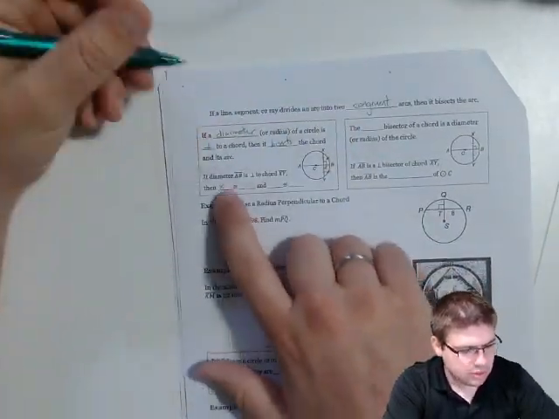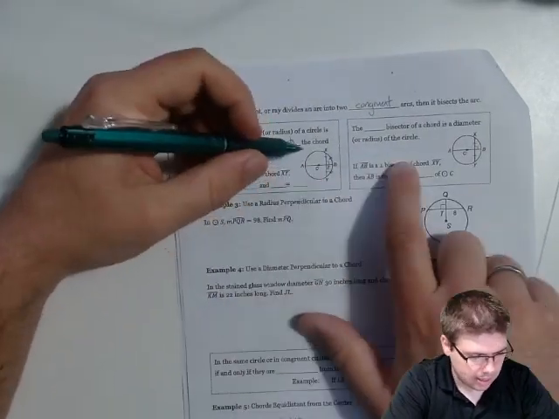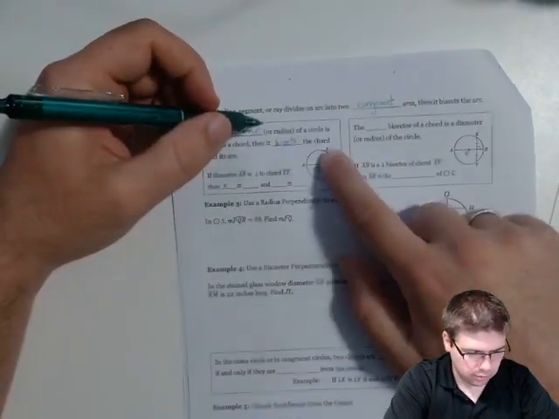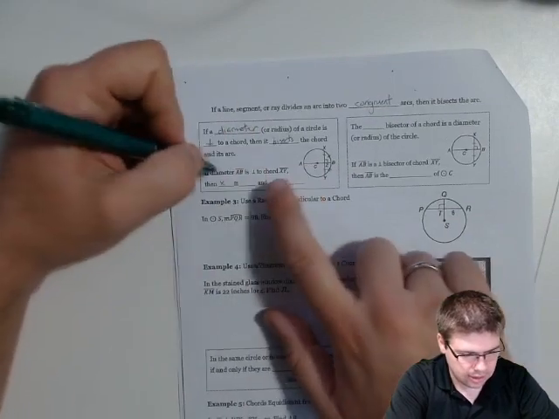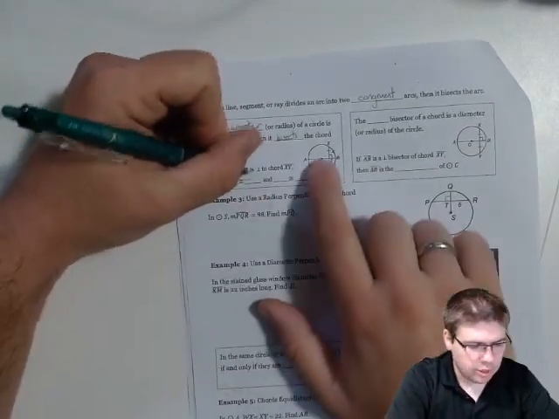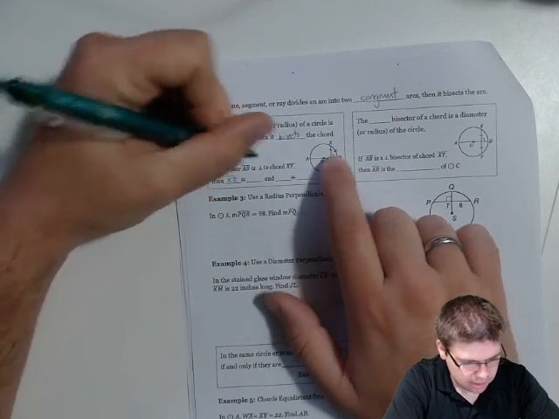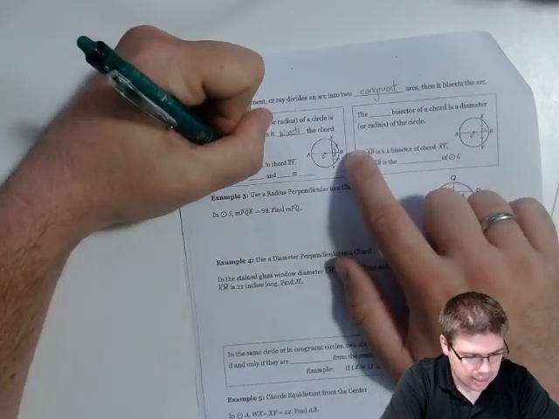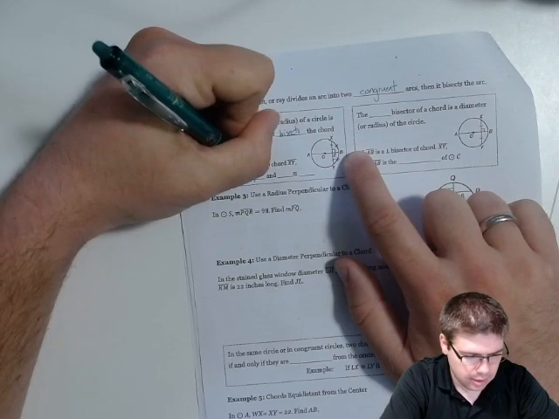I can mark that. So if AB here is perpendicular to this chord and goes through the center, it's this diameter that goes through that chord, then we know that segment XZ would be congruent to segment YZ, or ZY.